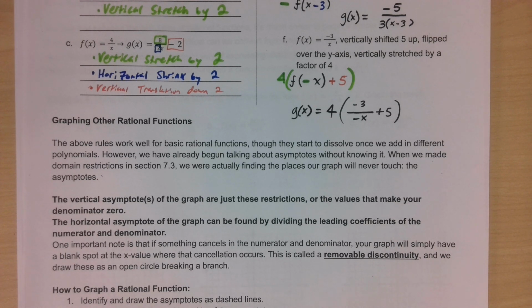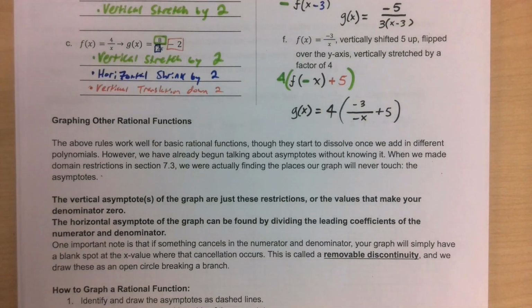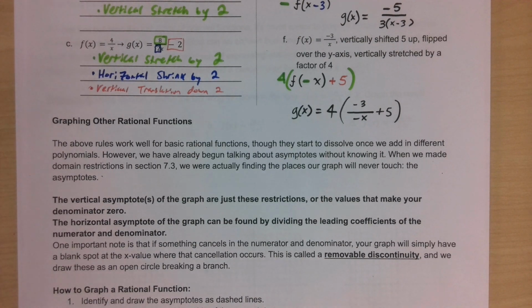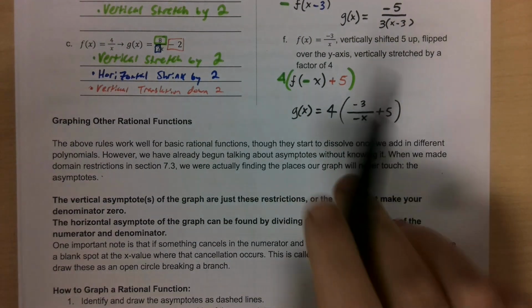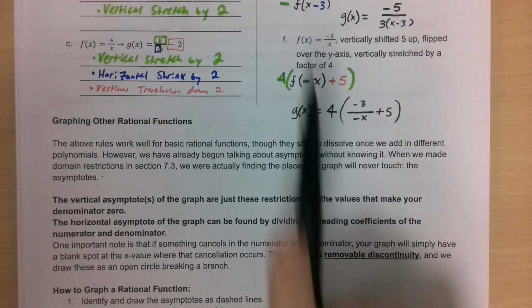It turns out that the vertical asymptote of your graph, the place where your graph is never allowed to cross, is just your restrictions, or values that make your denominator equal to 0. So once we solve these equations and get our restrictions, we know where our graph is not allowed to cross on the vertical axis.